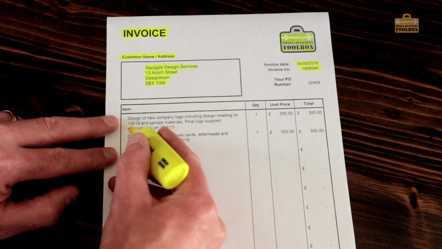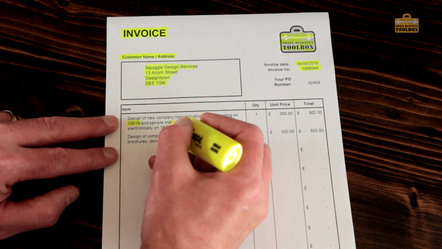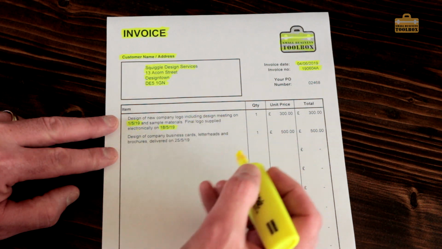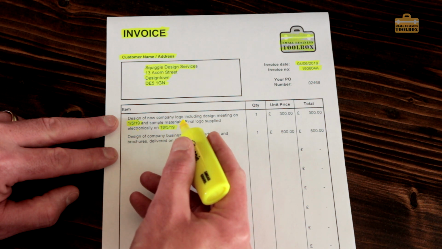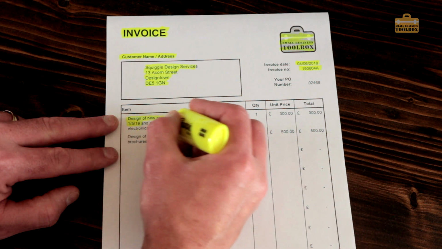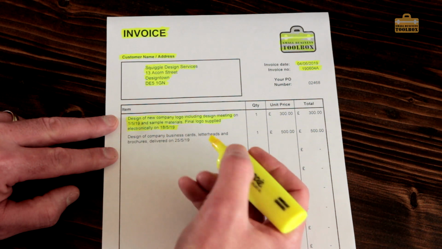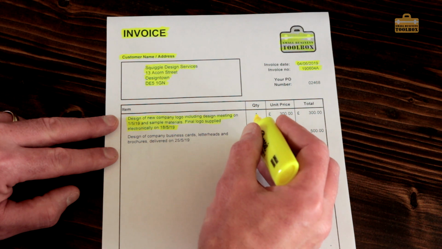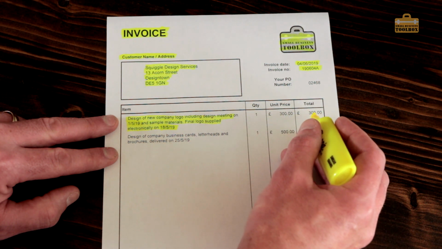So what I've included here is the date of meetings that have been carried out, and also the supply date of the final product. It is a good idea to include the supply date on your invoices if possible, but just go into as much detail as you feel necessary for the job that you've done. You don't have to go as far as having quantity and unit price and total. You could just have a total figure.